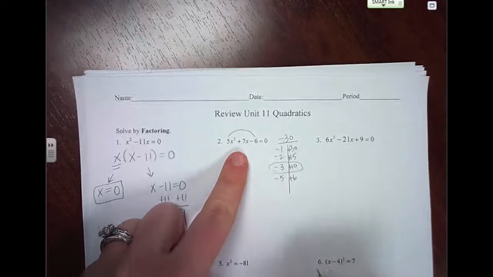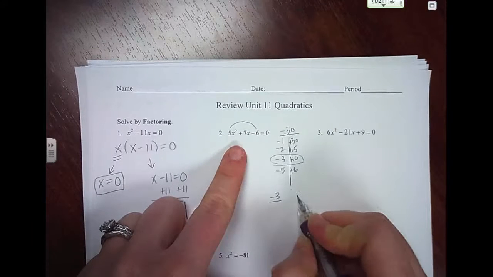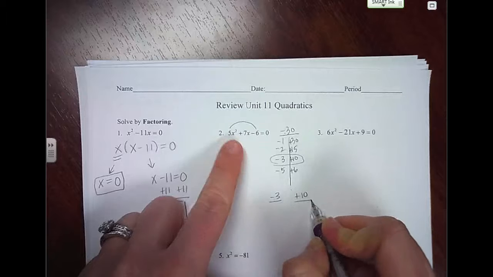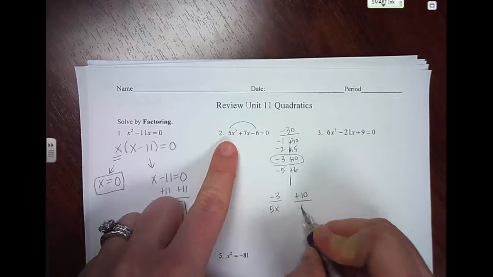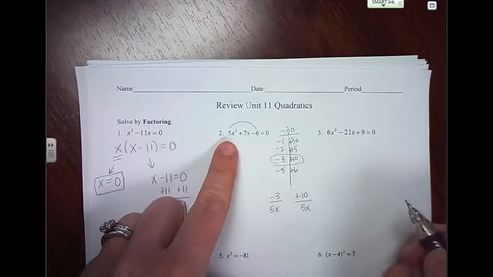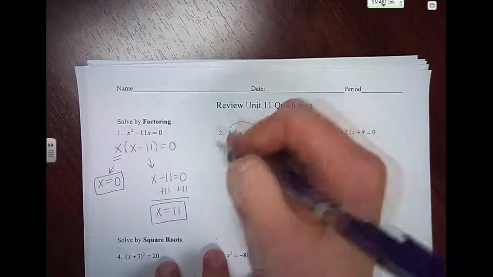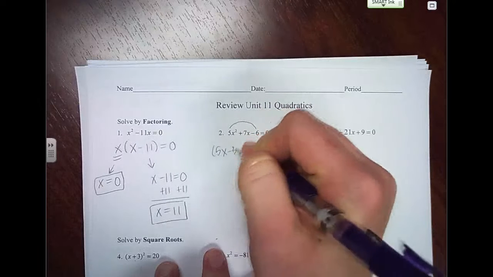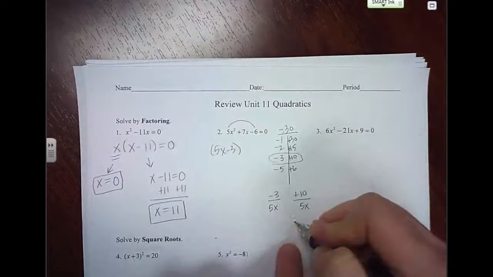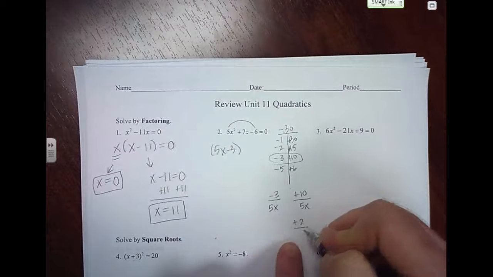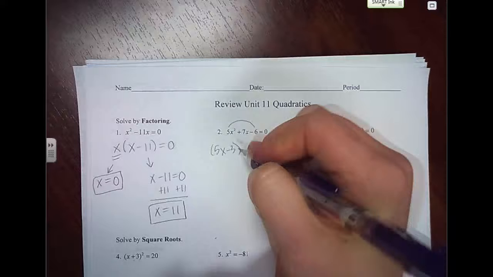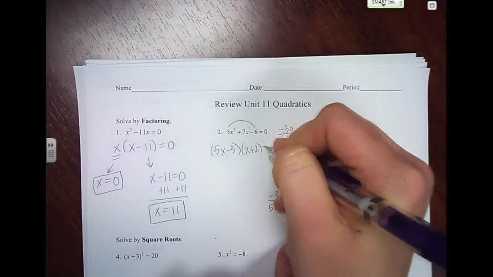Now here's the step that a lot of you forget. You have to take that pair that you chose and put 5x underneath each one of them and reduce. So this one doesn't reduce at all, so I can write 5x minus 3, but this one reduces to positive 2 over 1x, so I write that as x plus 2 equals 0.